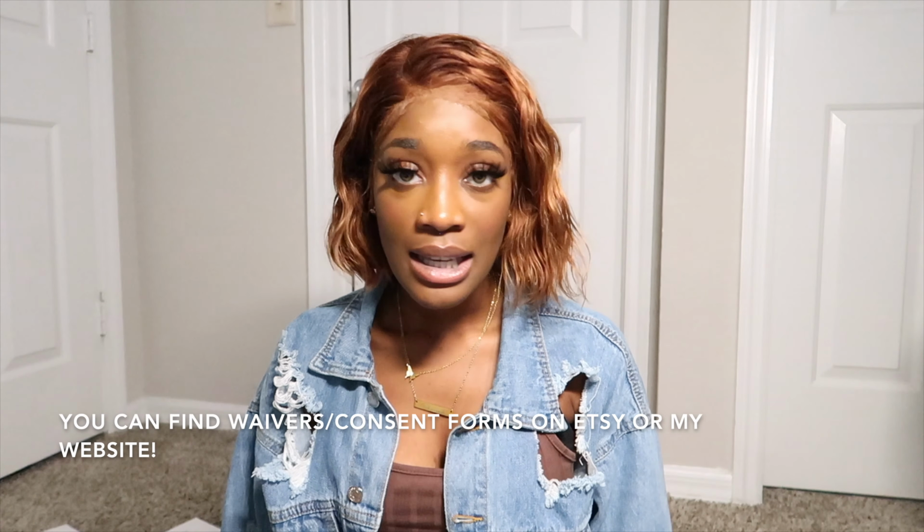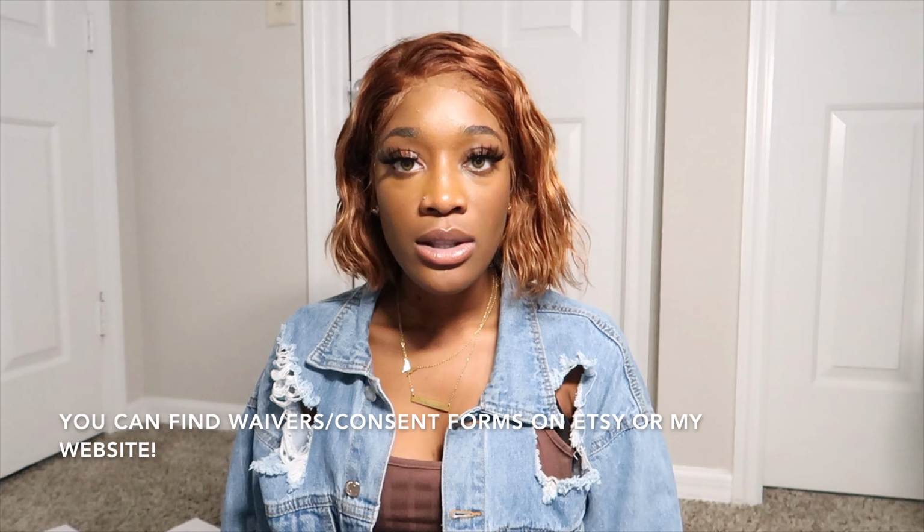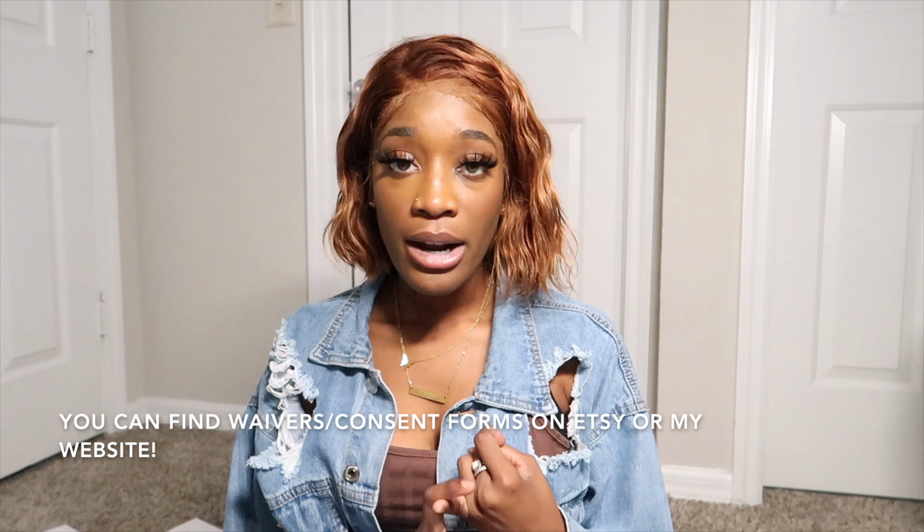So to start with, I got my waiver for my lashing off of Etsy. While I was on there, I found that you can even get eyebrow consultation forms, microblading forms, they have plenty of consultation forms and waivers on there that you can purchase. I believe I only purchased mine for $5 and it came with like 8 pages. Originally the PDF was in pink and white, but I printed in black and white because it's a little expensive to print in color.